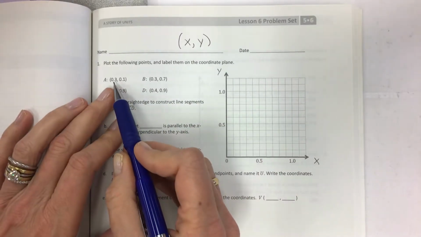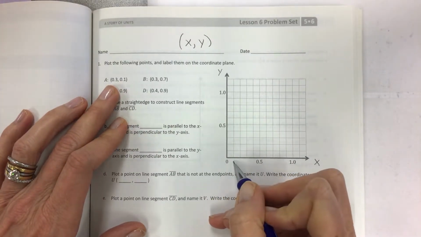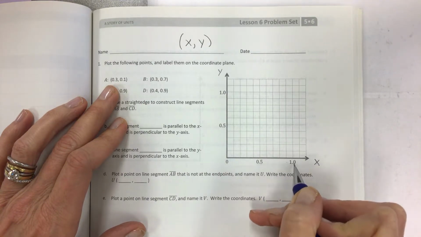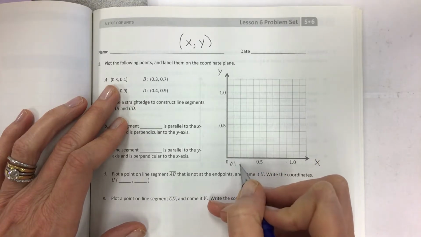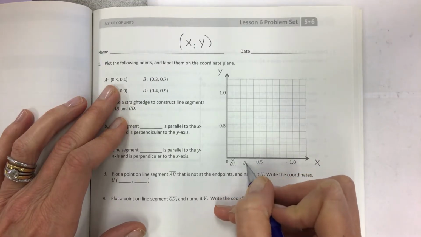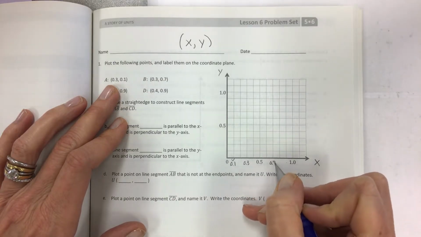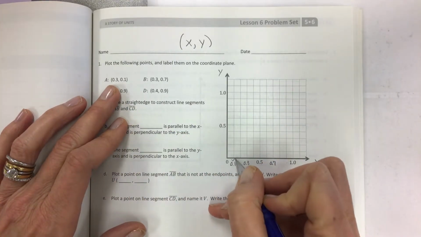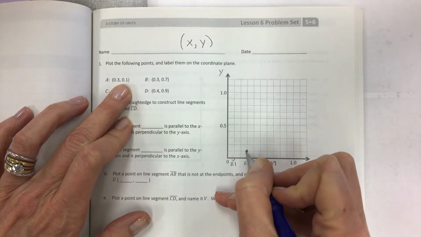For point A, we have 0.3 and 1/10. If we're counting by tenths, 5/10, and then 6, 7, 8, 9, 10/10. You don't have to number every single one because sometimes the numbering gets really cumbersome and takes up a lot of space. If you number every other, that can work just fine to help you get through. So I have 3/10 for my X value, 1, 2, 3, and then 1/10 for my Y value.